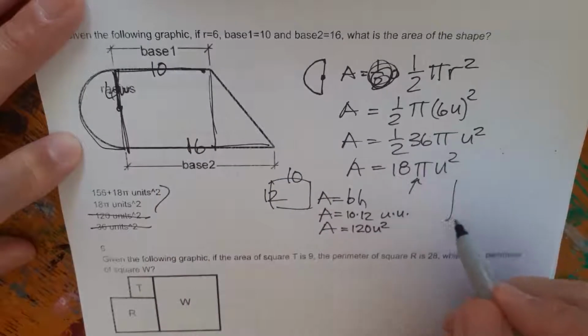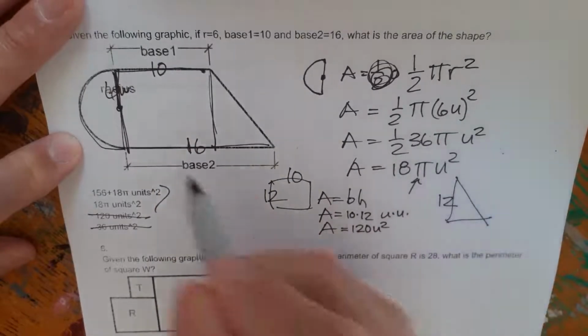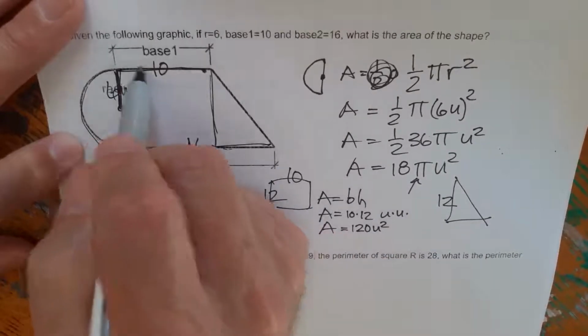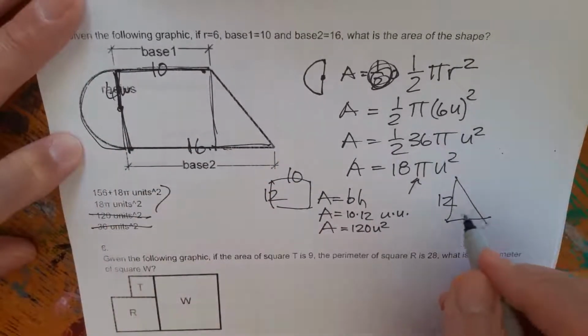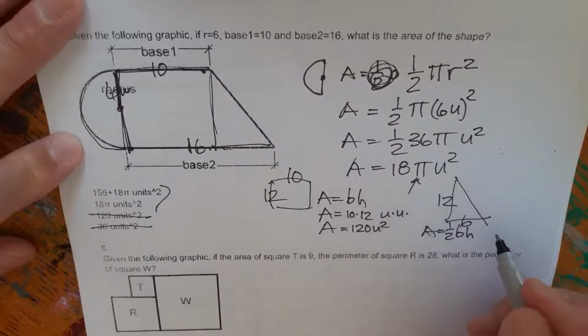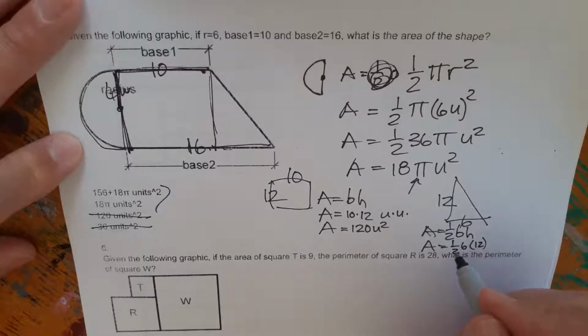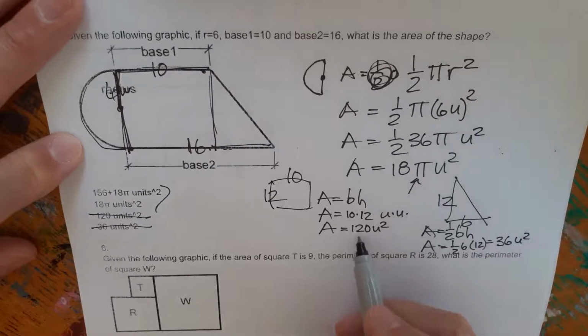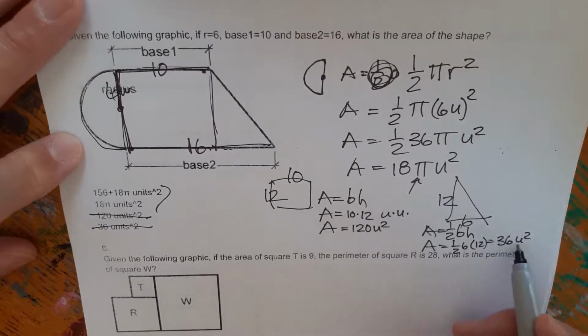Then we have this triangle here, which we know is 12 high, because that's 6 and 6 for the two radii. How long is this? This is the difference between 16 minus 10, which is 6. So the area equals 1/2 base times height, 1/2 times 6 times 12. 6 times 12 is 72, divided by 2 is 36. And it's unit times unit, so this is 36 units squared. So we have 120 units squared, and 36 units squared being added to it is 156 units squared.